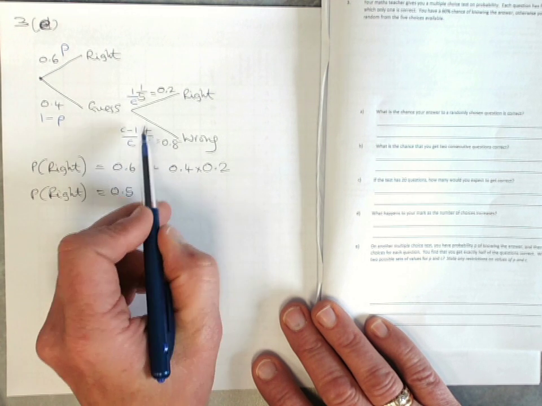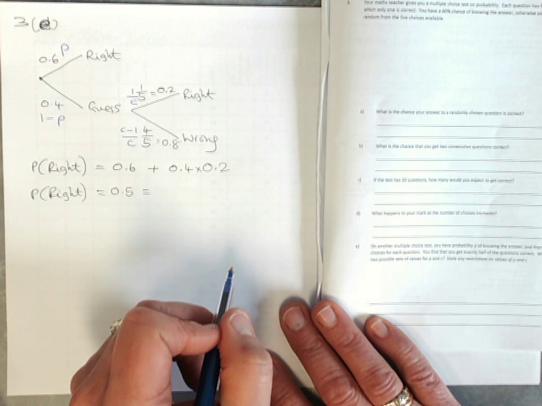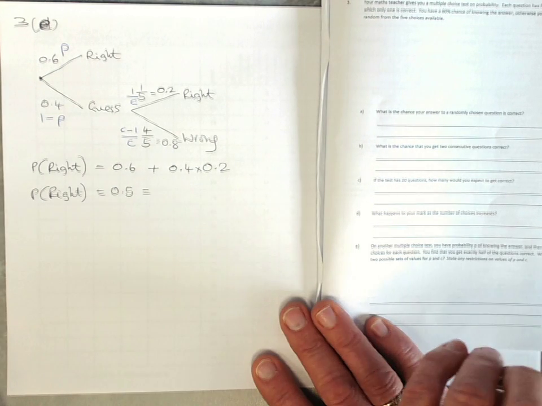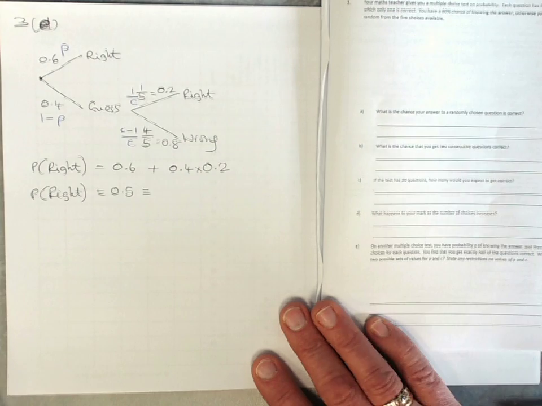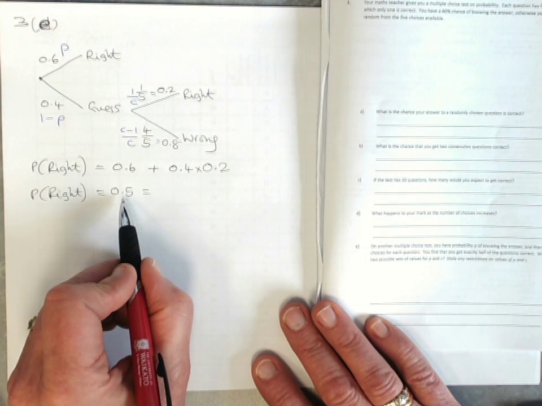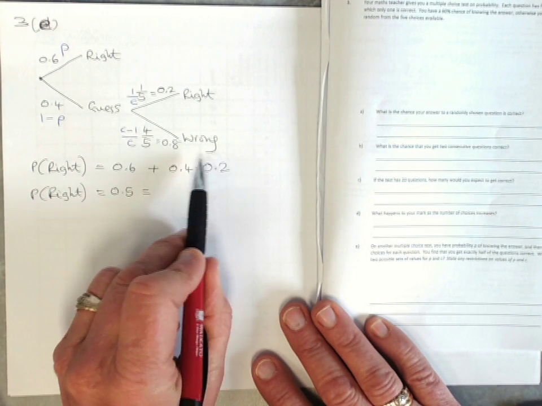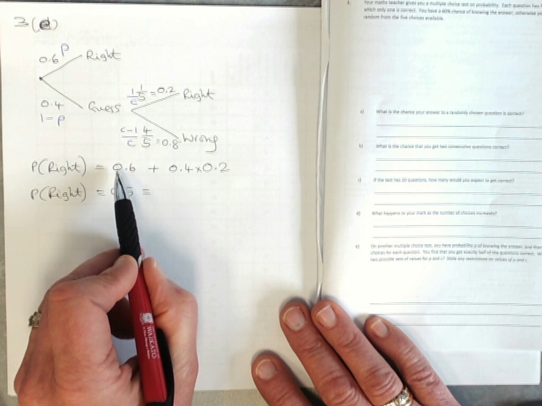So now we've written the probabilities in terms of P and C. So you find that you get exactly half of the questions correct. So we know that the answer is 0.5. What are these calculations we need to do using P and C now?